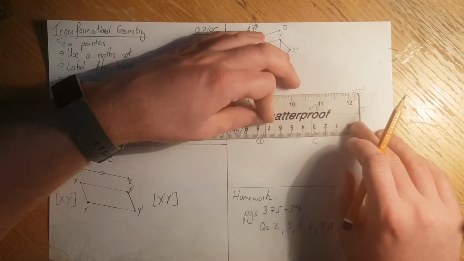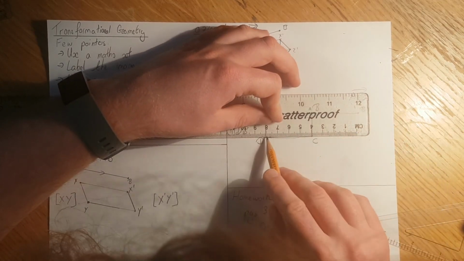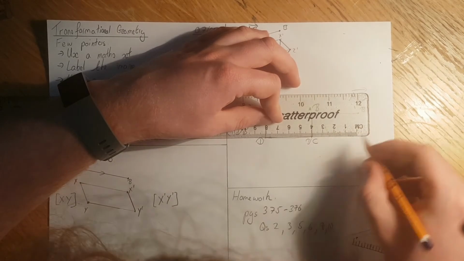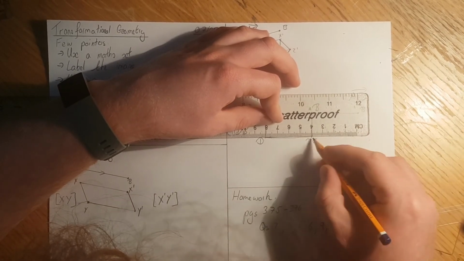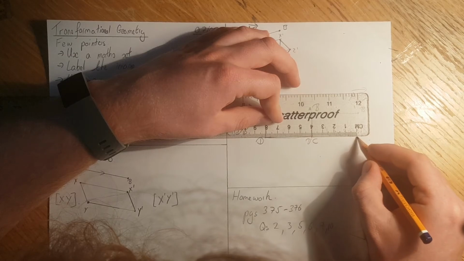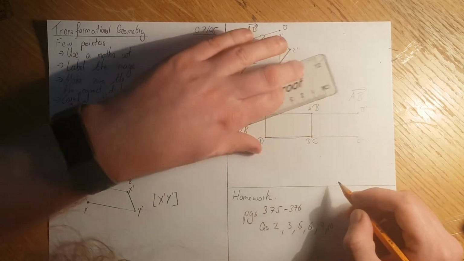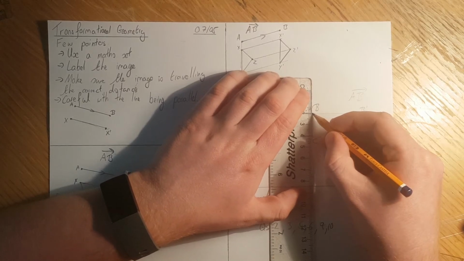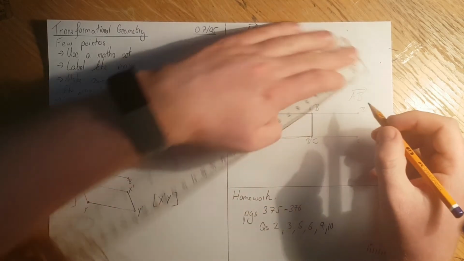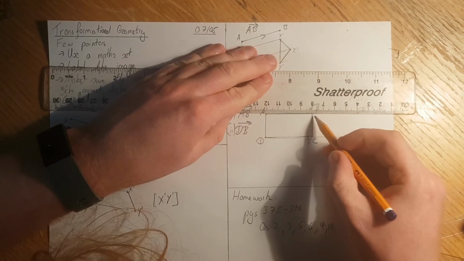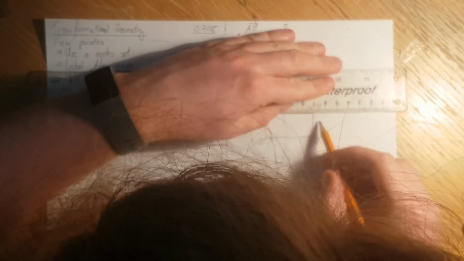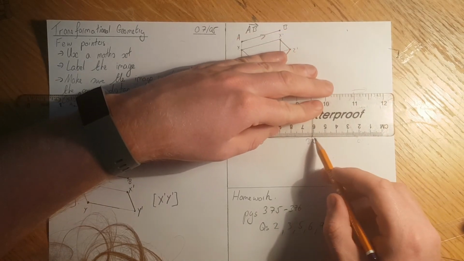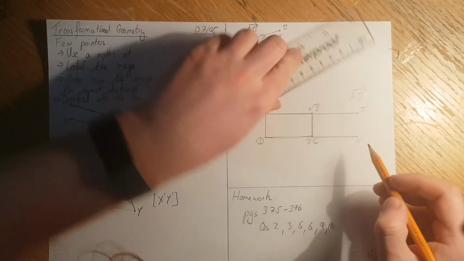Same thing's going to happen with D. So D is going to move the 4 centimeters forward to here, D prime, and C is going to move 4 centimeters forward to here, C prime, and I can just link those up. So a new rectangle under the transformation AB should look something like this, okay?